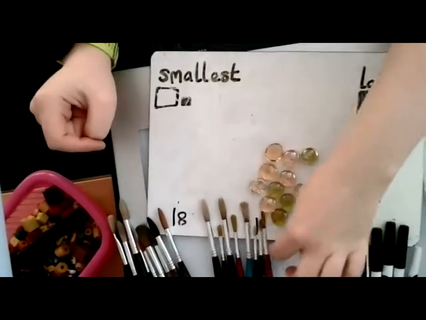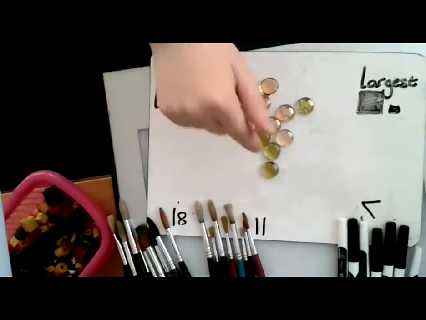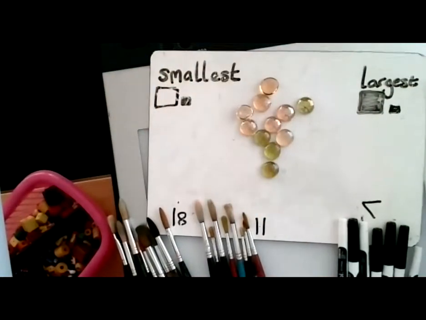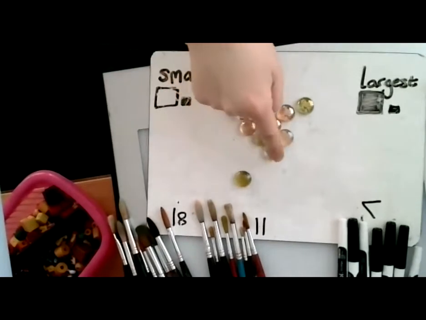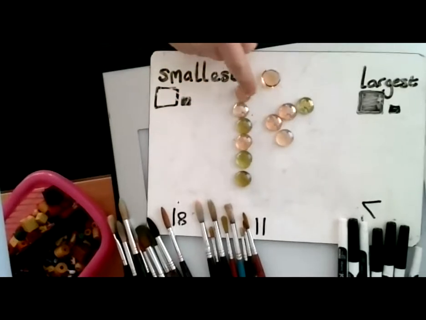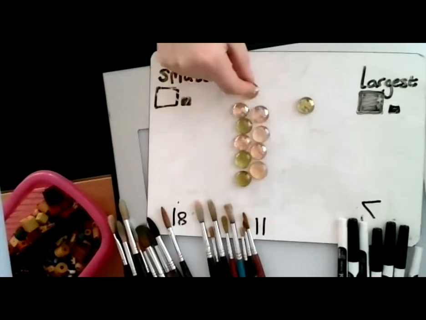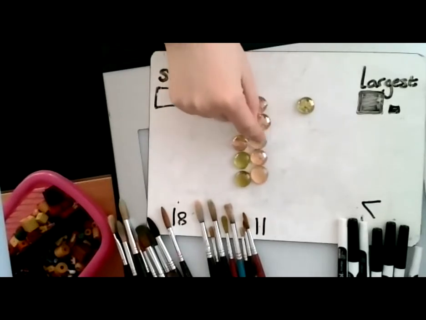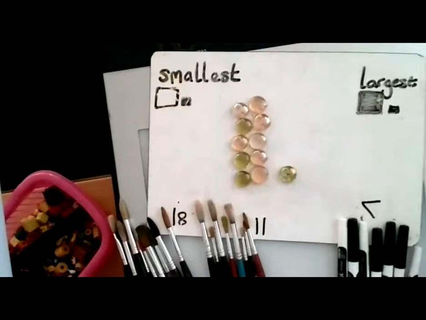Okay, now I'm going to look at my gems. I have 11 gems. So 11, how many tens does 11 have? 11 has 1 ten. So 1 ten is the same as, shout it out, how many ones? 10 ones. So if I count 10 ones, I will have 1 ten. 1, 2, 3, 4, 5, 6, 7, 8, 9, 10. So 10 ones is the same as 1 ten. And how many ones does 11 have? It has 1 one. So 1 ten and 1 one.